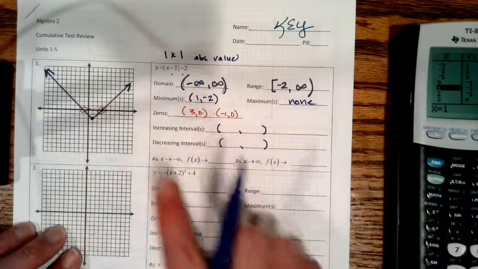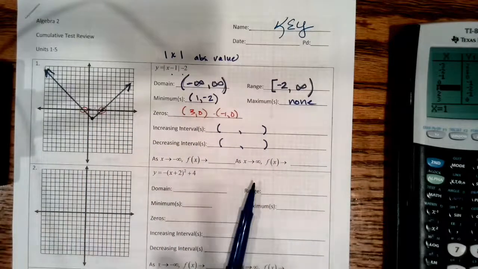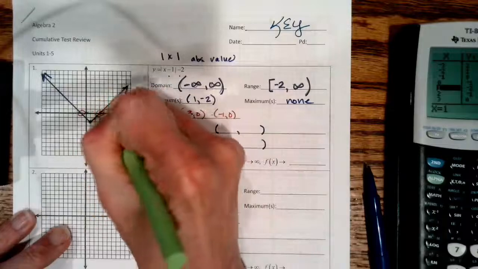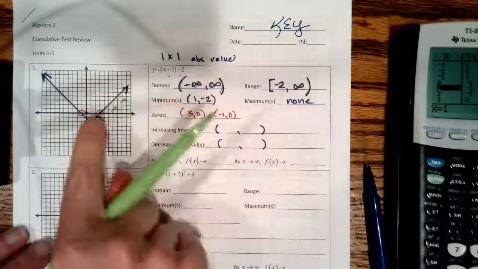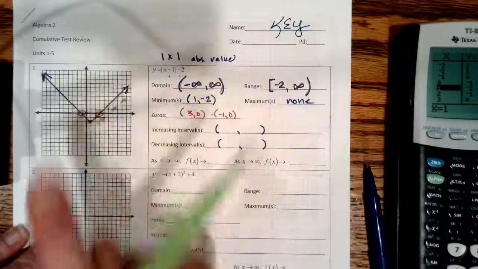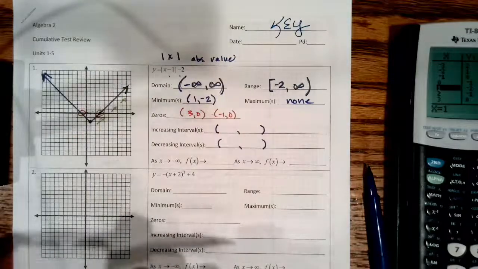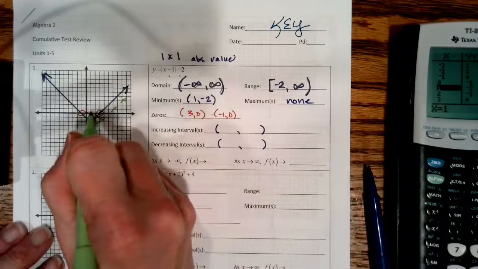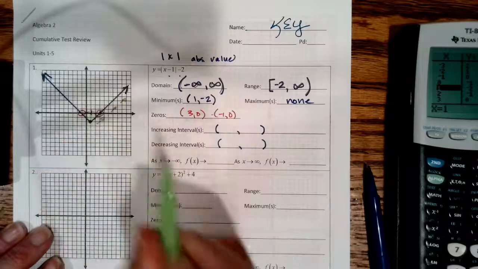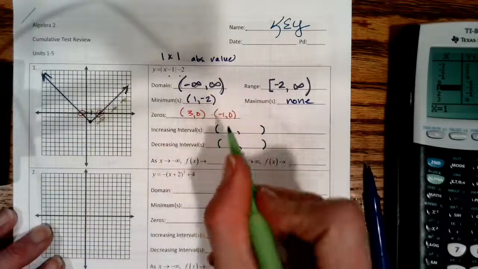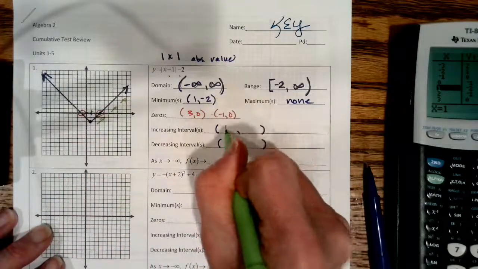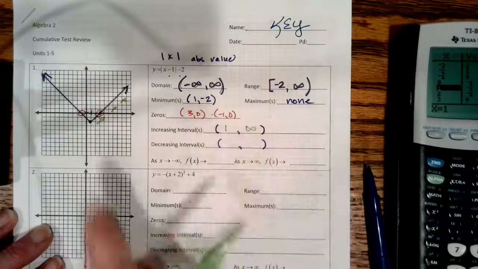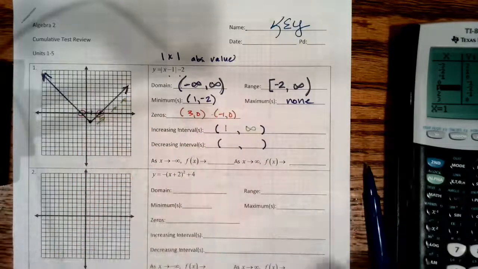So where is my graph increasing? So when I look at an increasing graph, that means that as my x's get bigger, so do my y's. So that increasing conversation starts at this x value. Make sure you're using the x value. Starting at 1 and up to infinity, my graph is increasing.